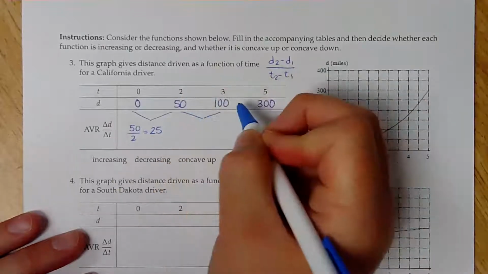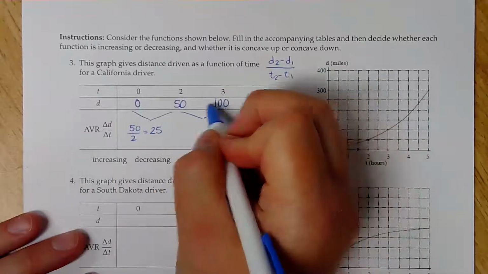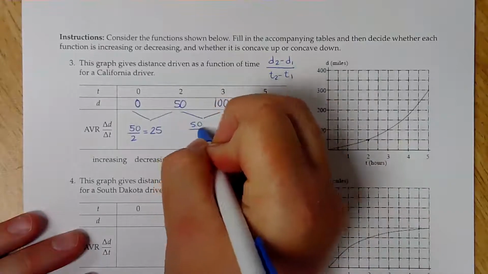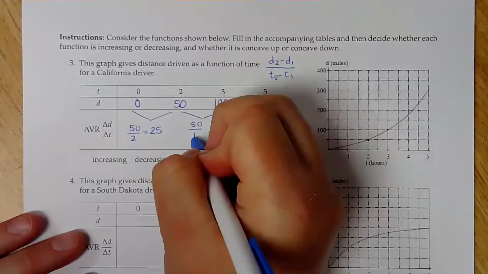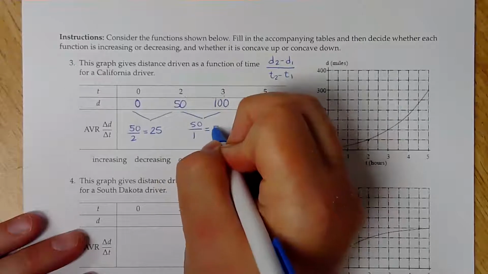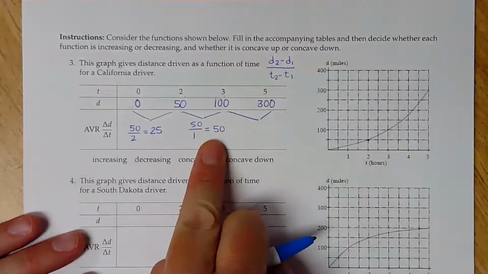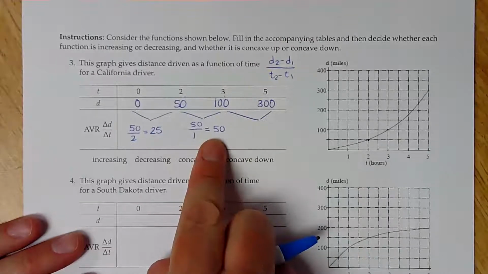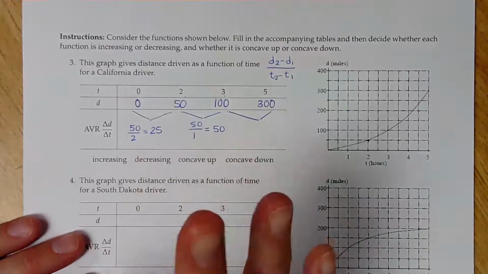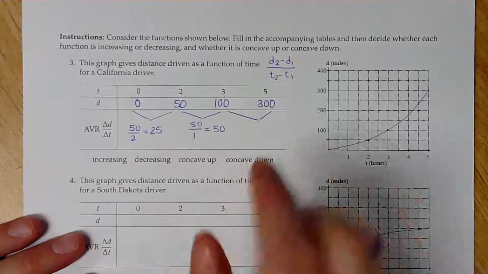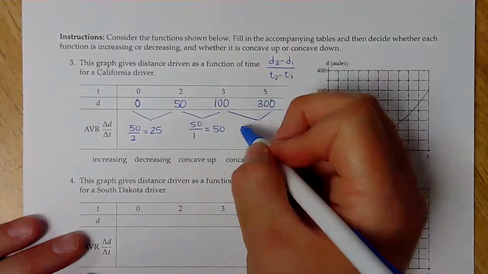And between these 2 points, the difference, 100 minus 50, is 50, and 3 minus 2 is 1. So that average rate of change is 50. We know it's not linear because these two are not the same. If they were the same, this could be a candidate for being linear, but it's not since these are different. So let's get our last one and see if we have a pattern here.